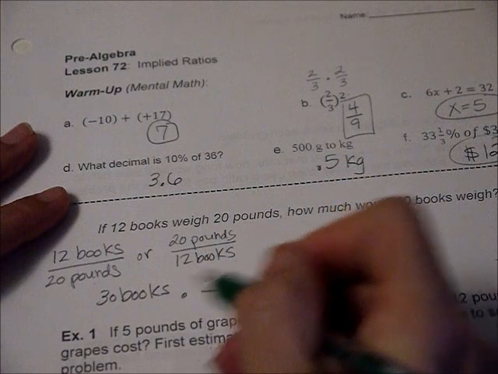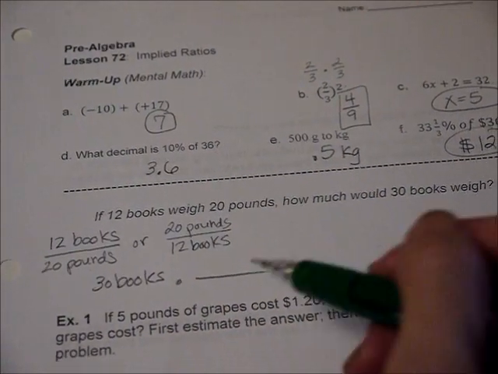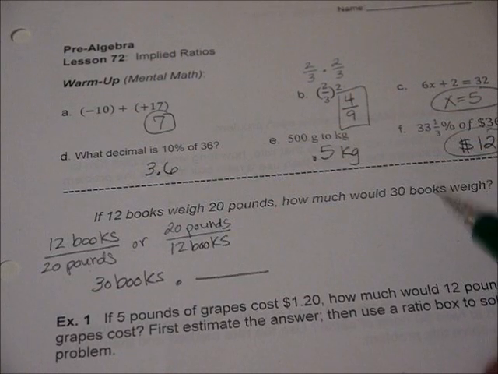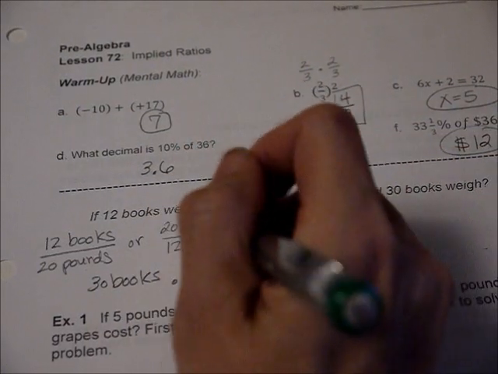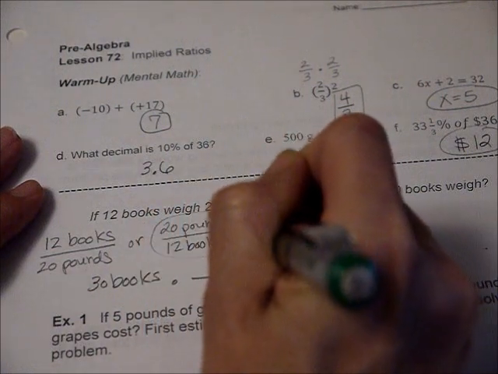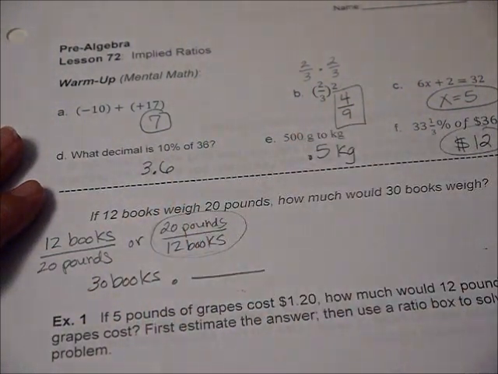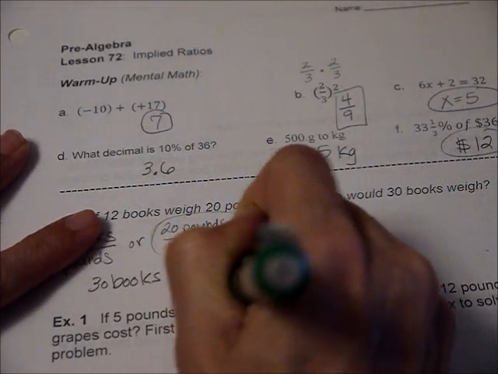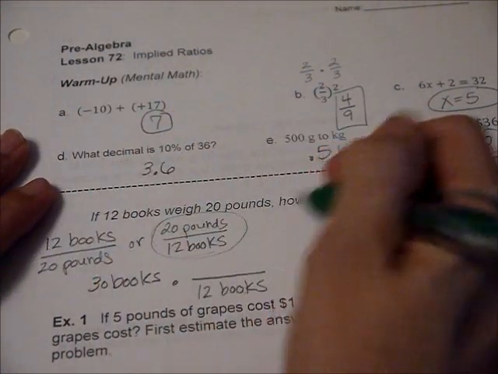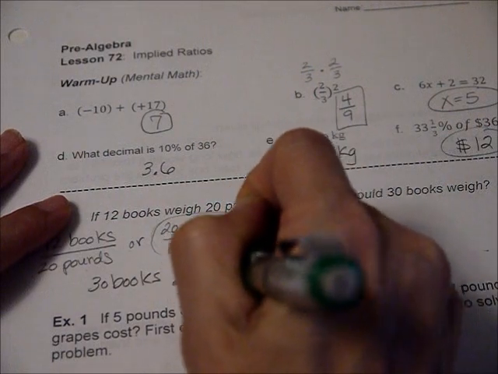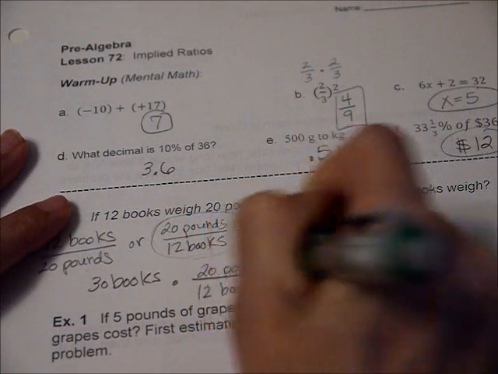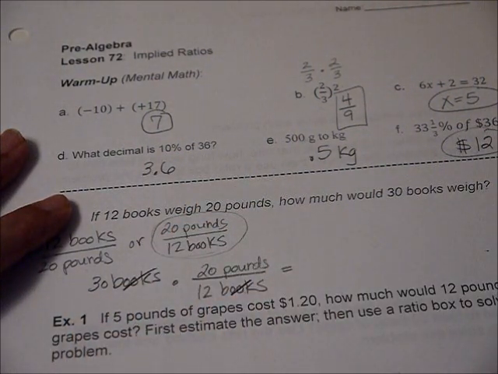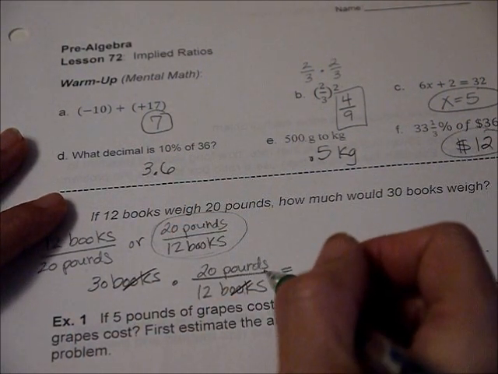Now think about if we want to cancel out books and we want to end up with pounds. We need books down here, right? So we're going to use this rate. Now if this is not your favorite way of doing this, that's okay. Just stay with me. We would put 12 books. We're going to take the rate that they gave us in that first sentence, right? And then we're going to put the pounds on top because we want to end with that. So now you see the books cancel out. We're going to be left with an answer that has pounds.